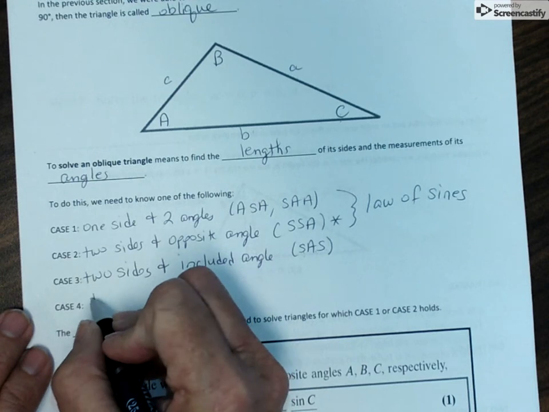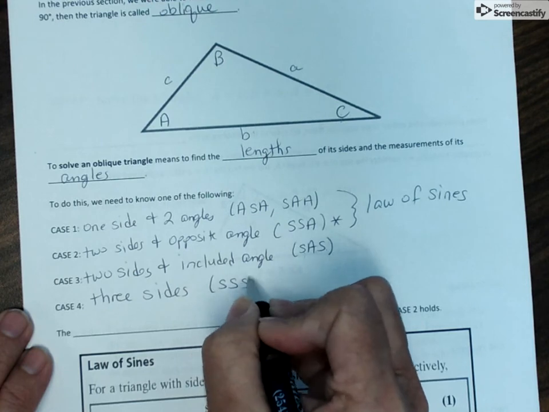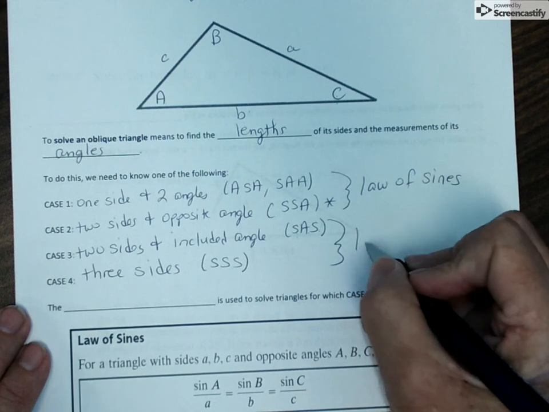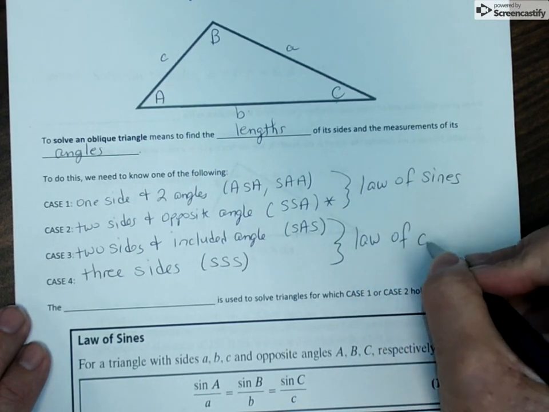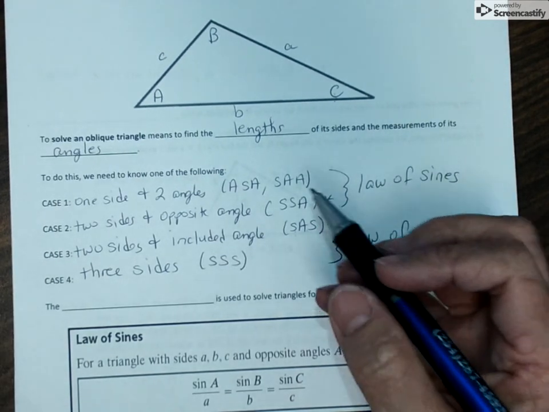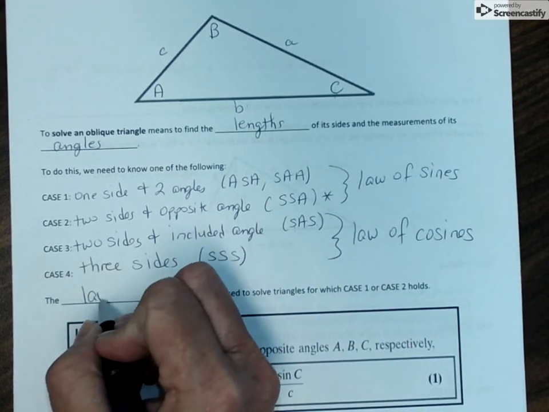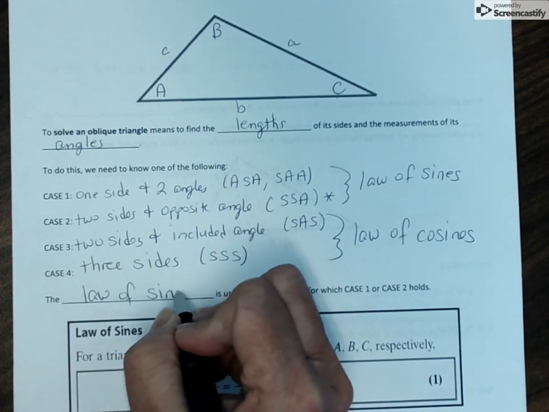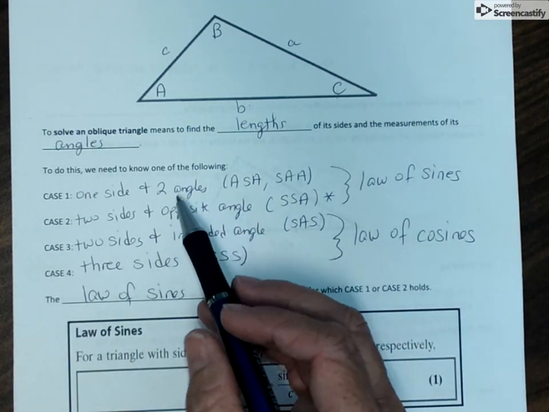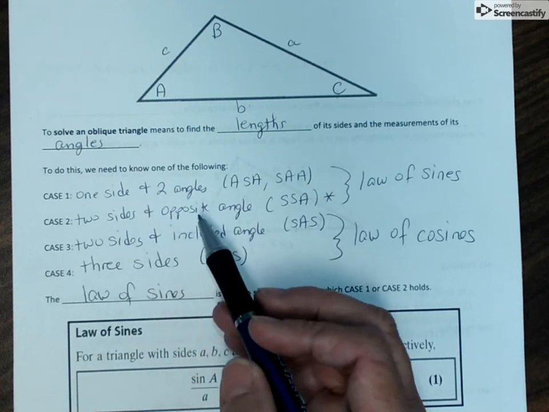And case 4 is if you have all 3 sides. So this is called side, side, side. In these 2 scenarios, you need to use what's called the law of cosines. And again, there's different laws here, and we're going to go through all of them. But the law of sines is used to solve triangles for which case 1 or case 2 holds. And again, that's where you have one side and 2 angles, or you have 2 sides and the opposite angle.